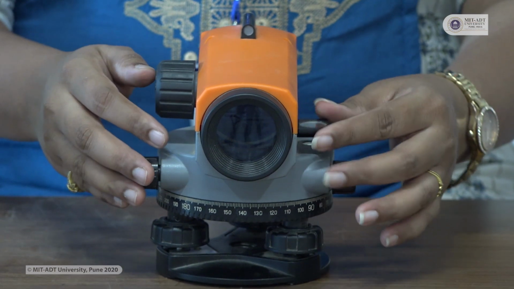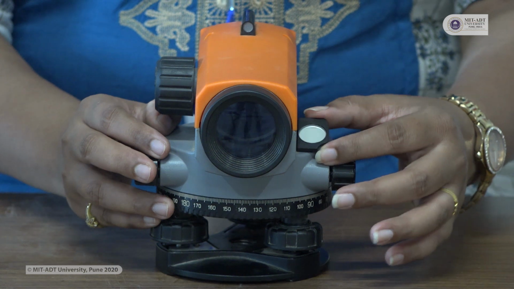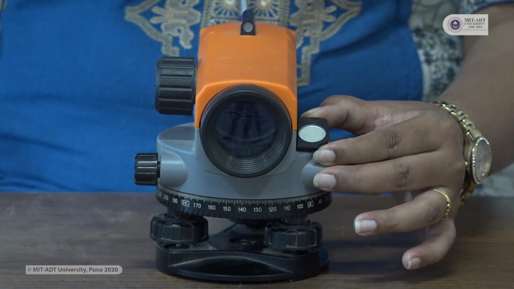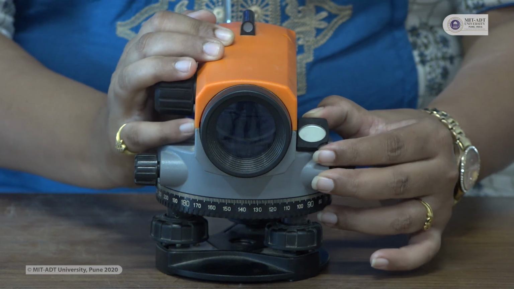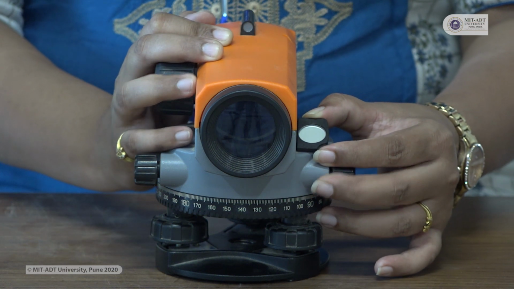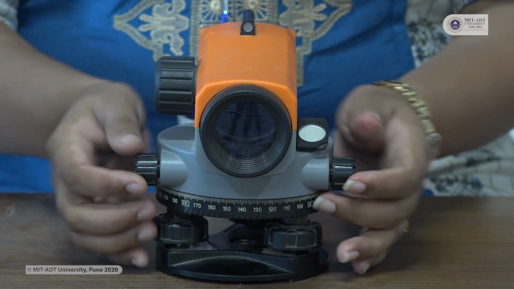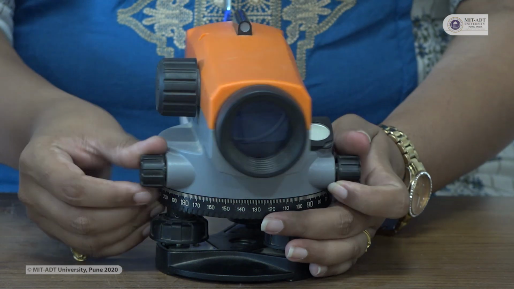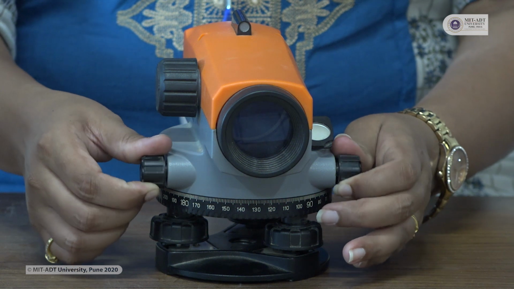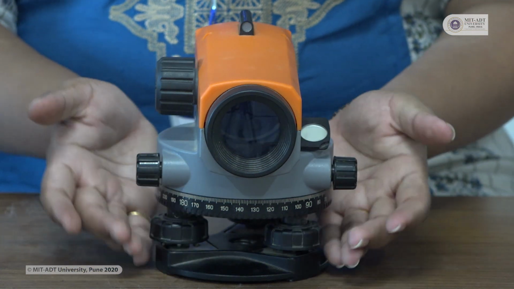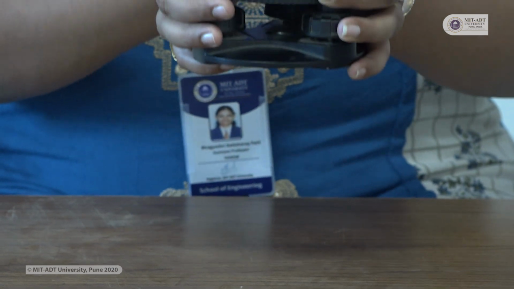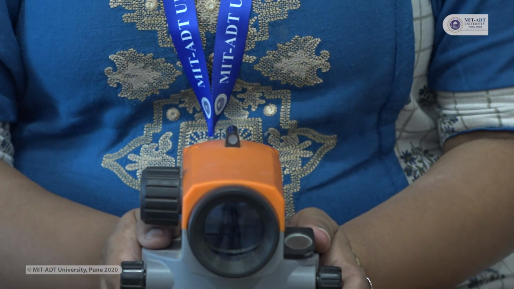And also you can see that here the mirror is provided. So whenever the instrument is placed at a height, then you can use this mirror for observing your level tube. So these are some basic components which are used for this dumpy level. These two screws are also provided for fixing the level with our tripod. Now we have to fix this instrument onto our tripod before taking our readings.